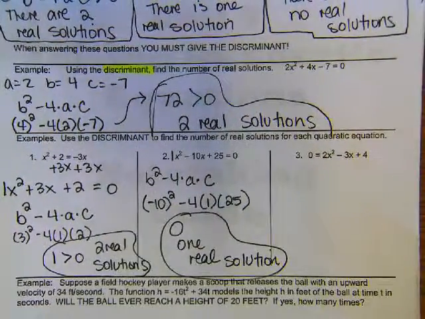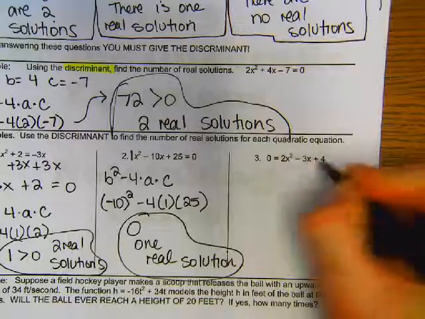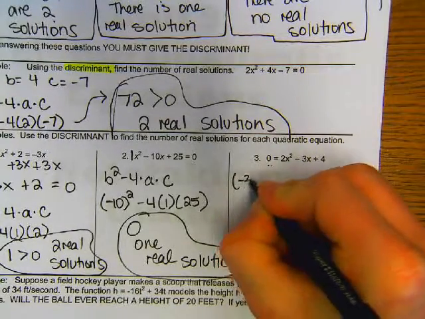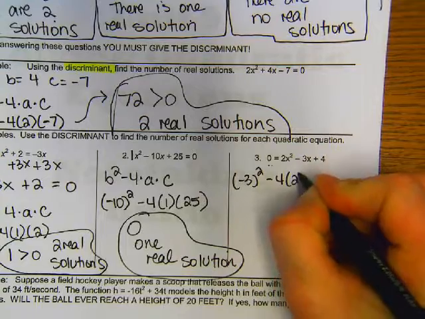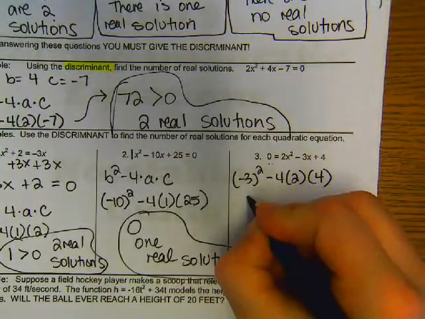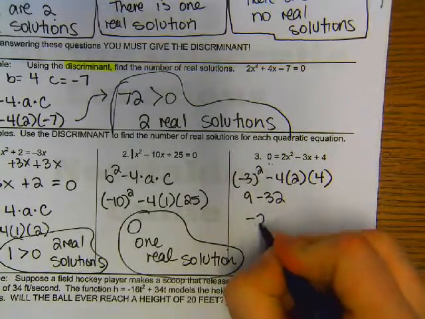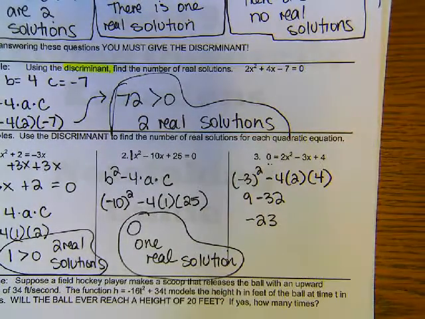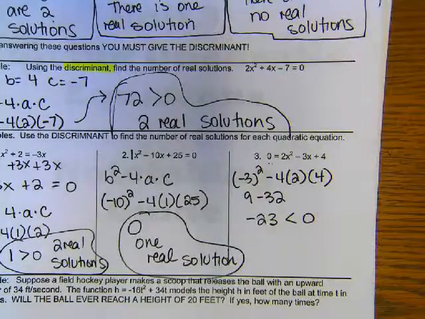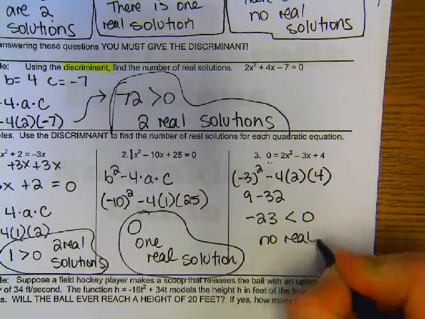Would you guys do the last one for me, please? I'll do it up here while you're doing it at your seat. This is also already equal to 0. Is that what you got? Since that is less than 0, there are no real solutions.